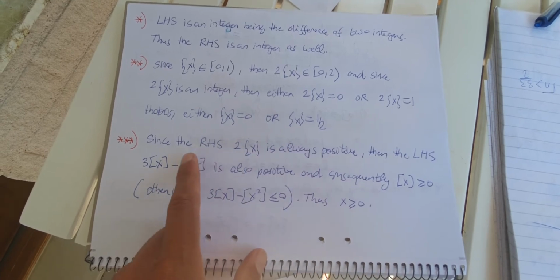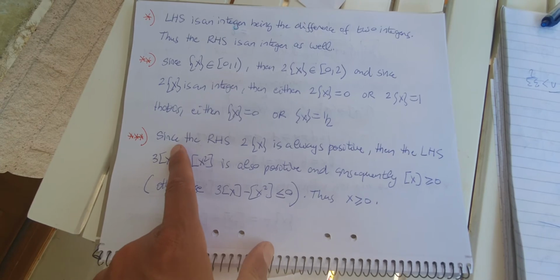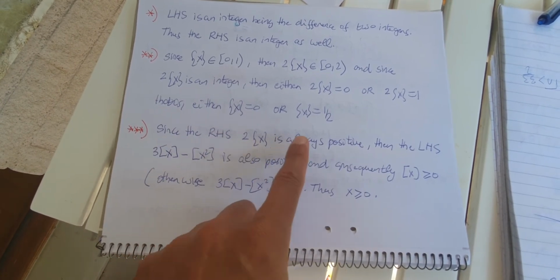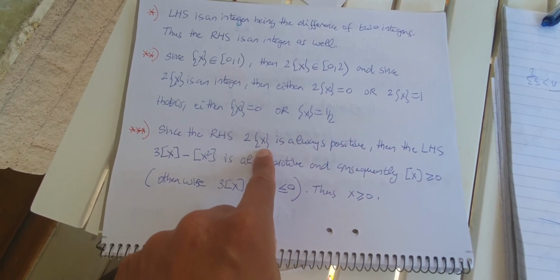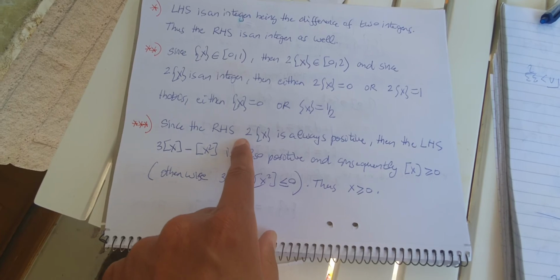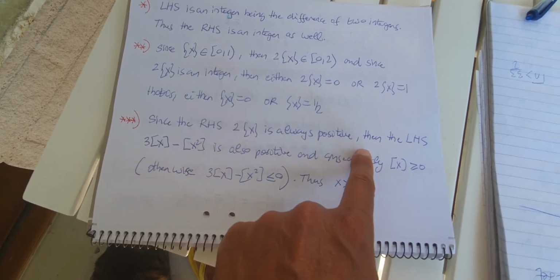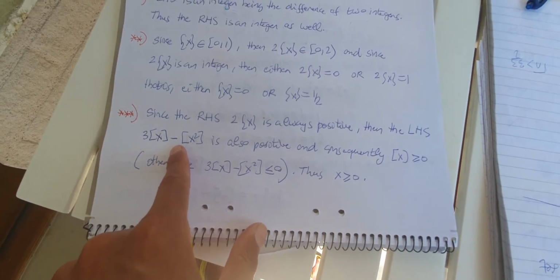Now, last thing to mention here before we start solving is that since the right-hand side is always positive, because the fractional part of a number is always positive, then 2 times the fractional part is positive, then the left-hand side has to be positive as well.